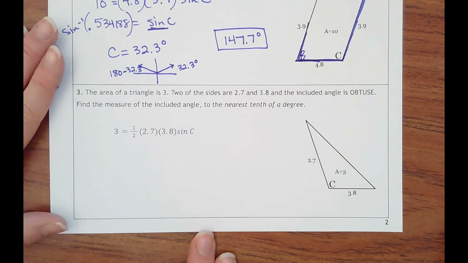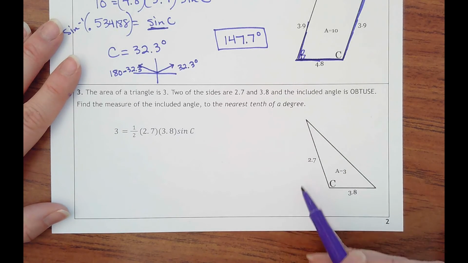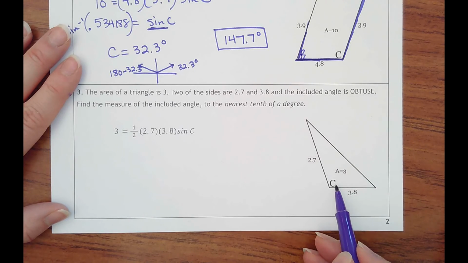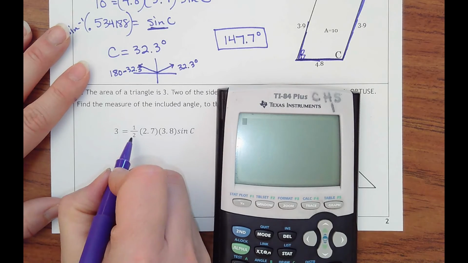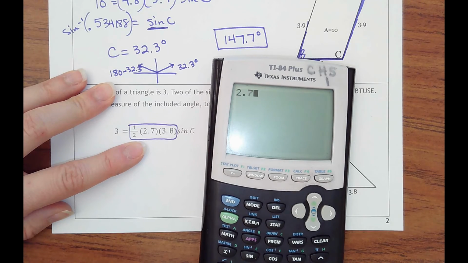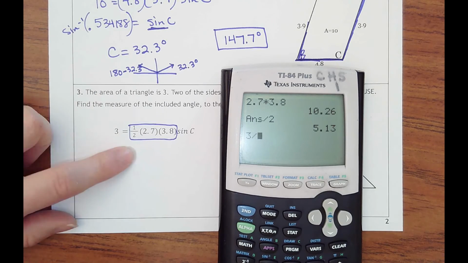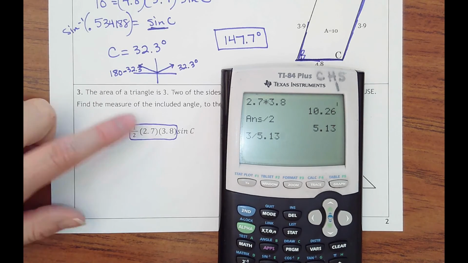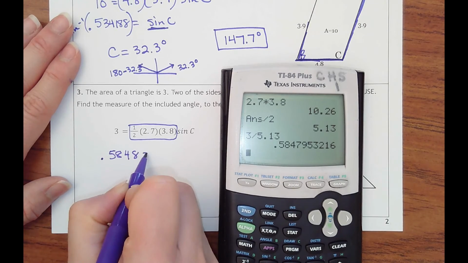Right, and then number 3 is doing that same thing with a triangle. The area is 3. There are 2 of the side lengths. The included angle is obtuse. And then find the measure of this angle. So I'm going to figure out what this multiplies to make. Divide that by 2. And I'll take 3 divided by 5.13. And I get that weird decimal.